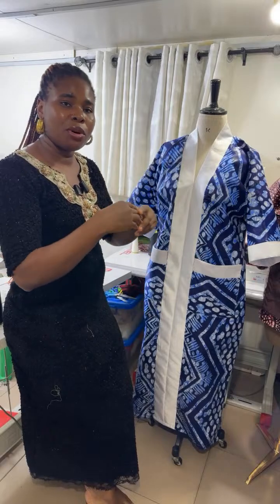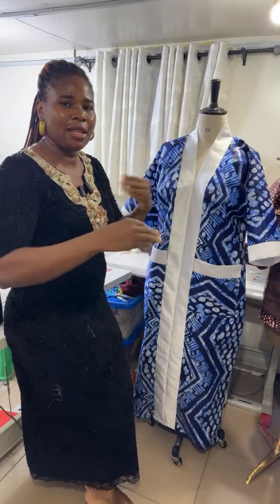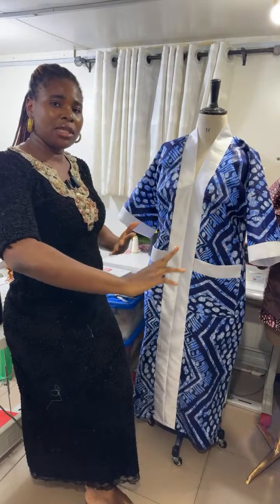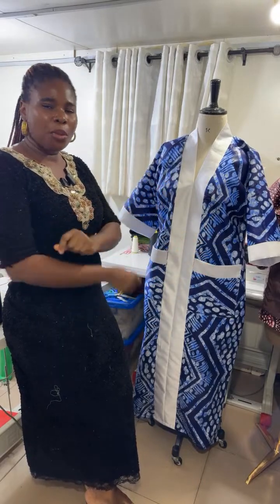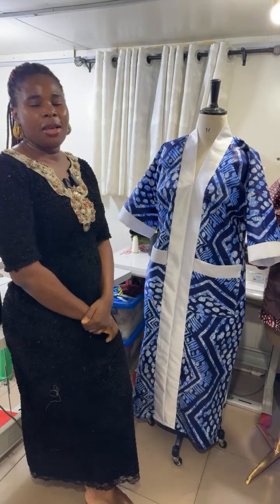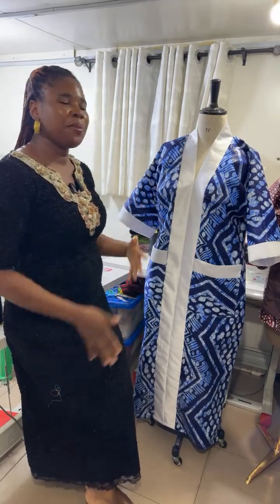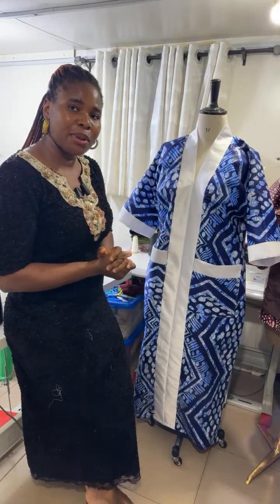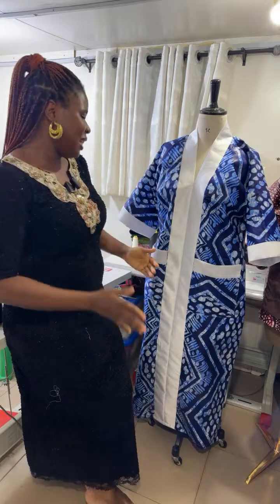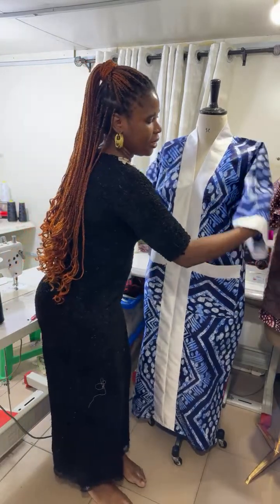We have different people coming, different body sizes, different styles. No dull moments, no boring styles. Unfortunately, I will not be able to wear it for you because it's not mine. It's for a customer. But at least you've seen how it's looking.